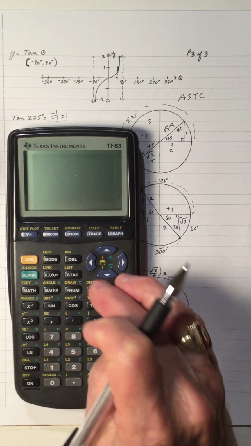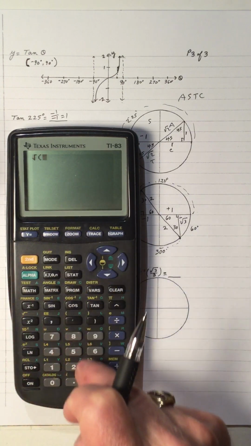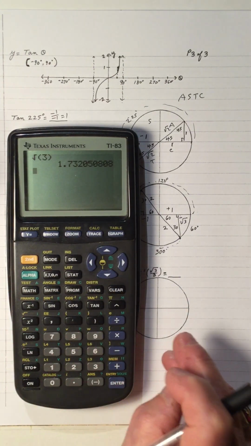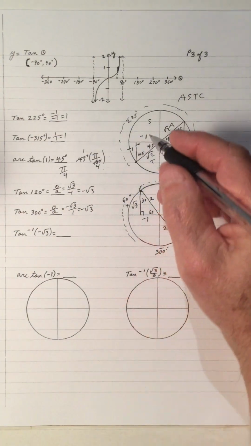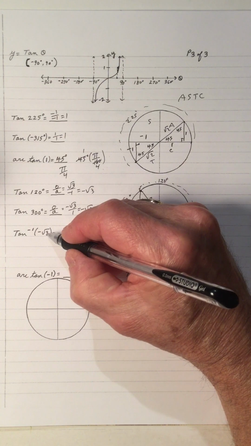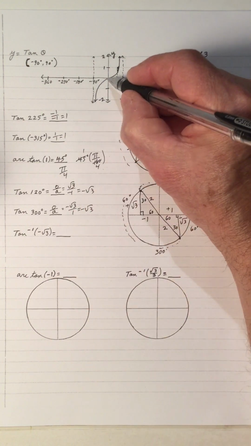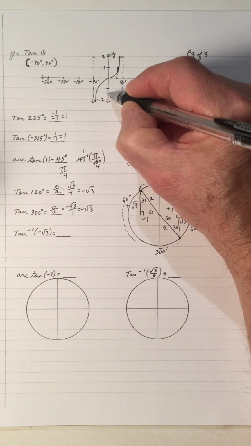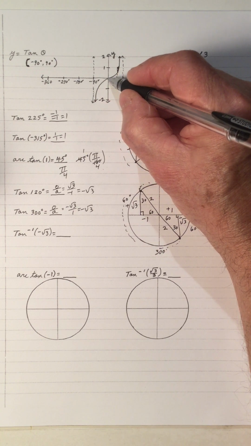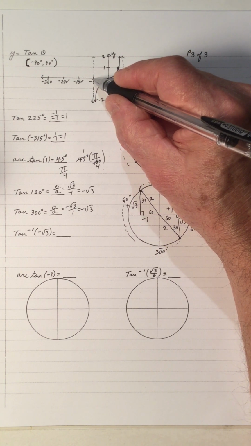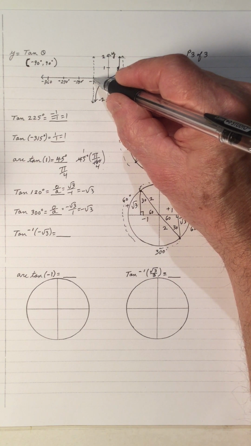Turn on the calculator, and we'll do the square root of 3. So the square root of 3 is 1.73, so this is a negative 1.73. So there's a negative 1. So it's about here. So that means this angle is somewhere between 0 and a negative 90. So it's a negative angle.